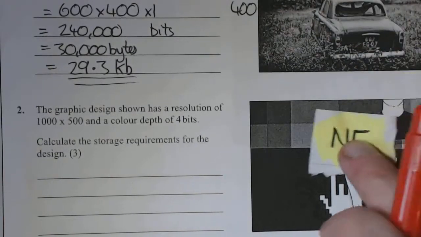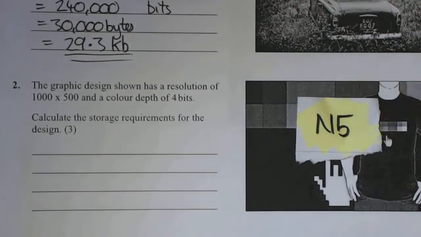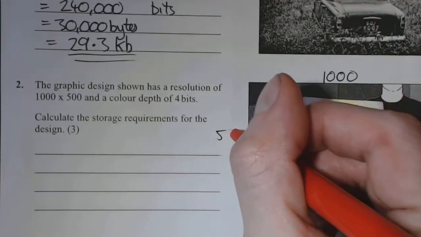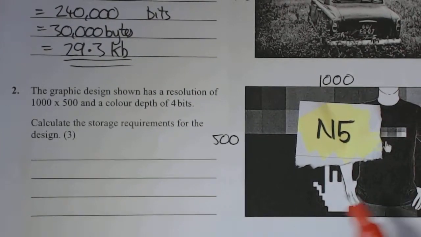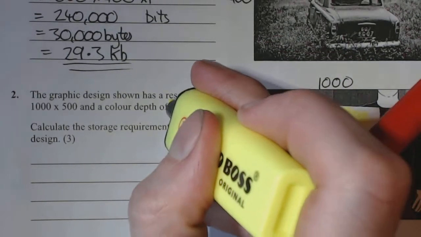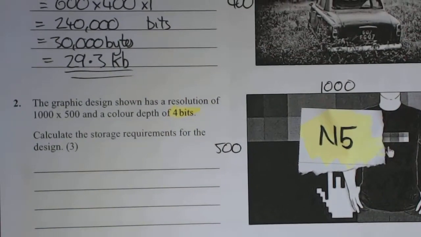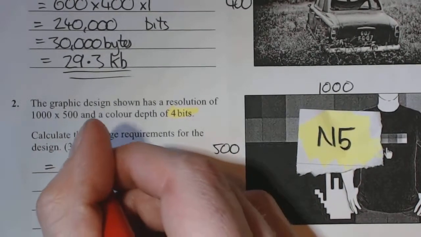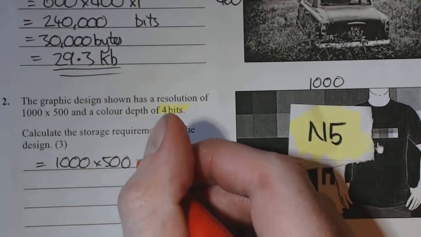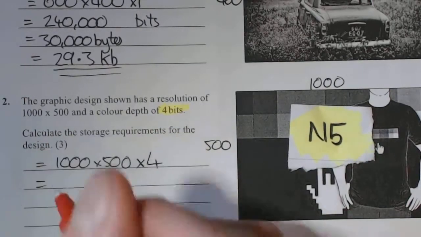Next question, and again, this could be something for National 5 candidates. Again, you're wanting to say that's 1,000 and that's 500. Okay, so again, you just multiply them together to find essentially it's the area, but it's the number of pixels, and times each pixel by the colour depth. Now it's saying here the colour depth is 4. So for each pixel you have, the computer's actually using 4 bits to save it. So this is 1,000 times 500, okay, so that times that, but for each pixel times 4.